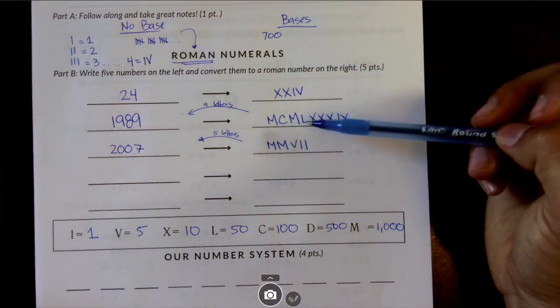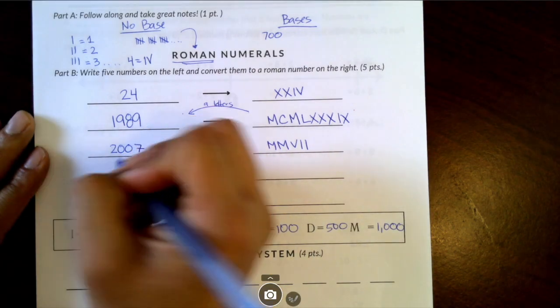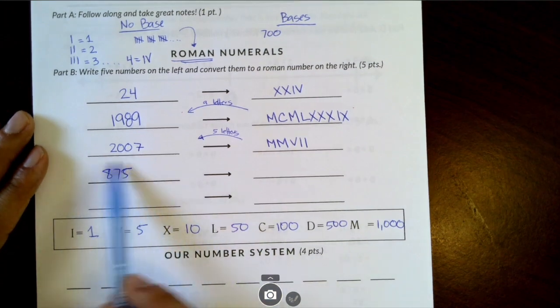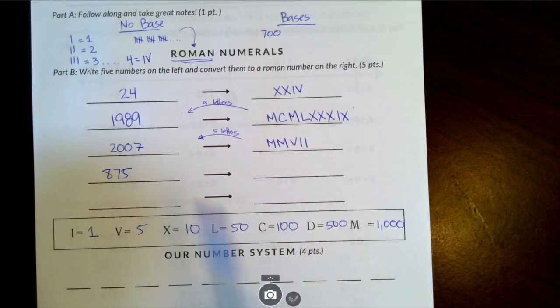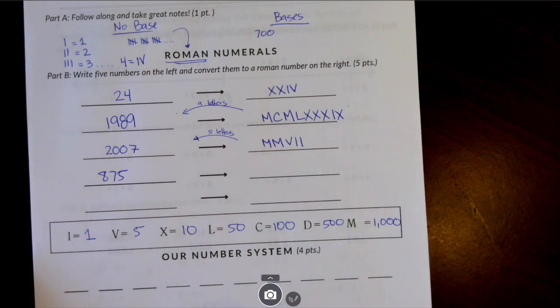It's a little confusing, but it's fun. I'm not gonna lie, it's fun, but you have to do math and it takes work and it's not so easy for you to identify the numbers right away. So if you were to write, say, 875, boom, look at how fast we wrote 875. Convert that into the numerals. It's gonna take you some thinking and some time.